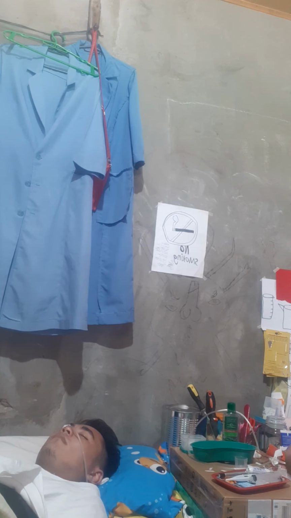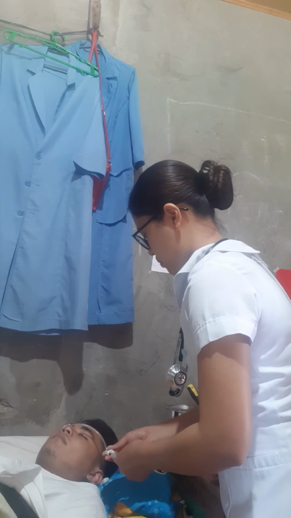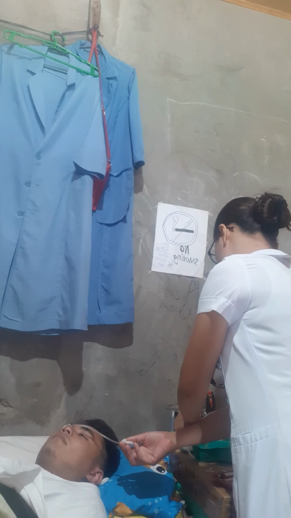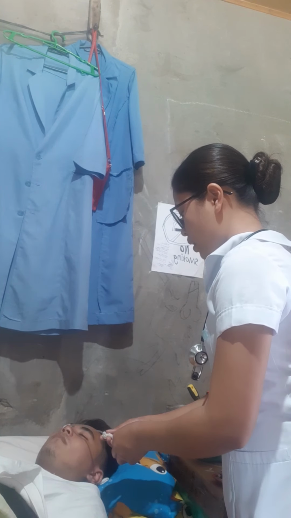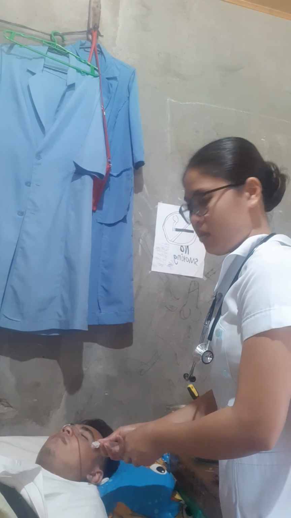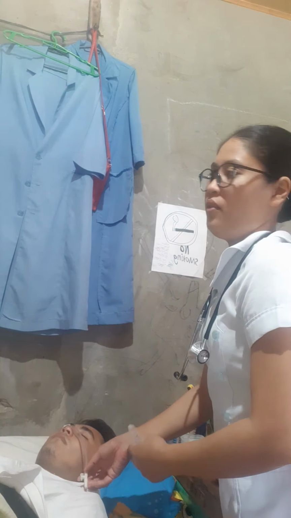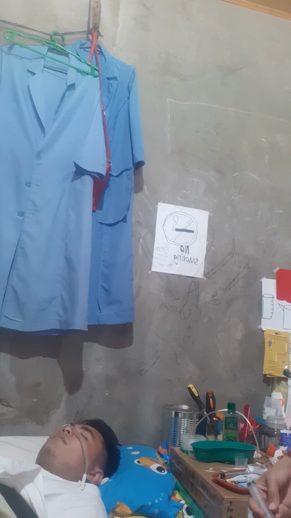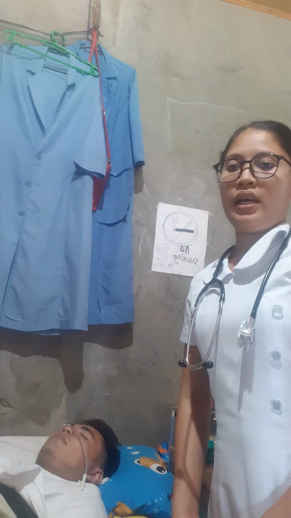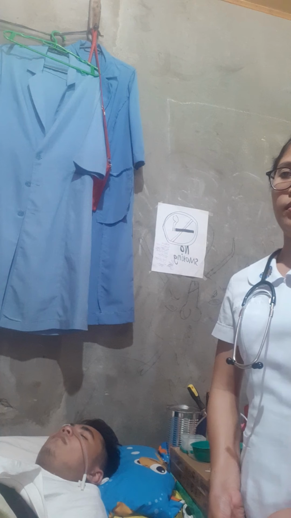Then we are going to aspirate, and if we aspirate 100 ml or more from the previous feeding, we need to report to the nurse in charge, or we are going to refer to the agency before proceeding with the procedure.